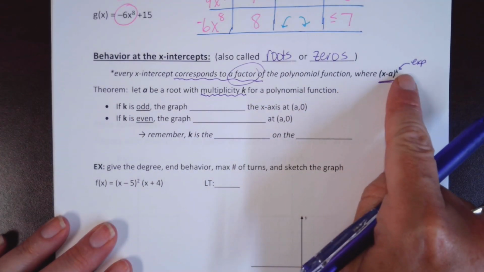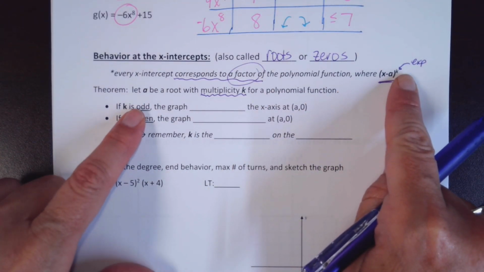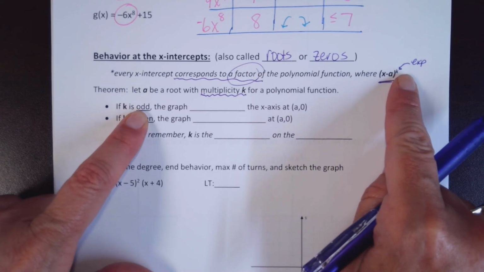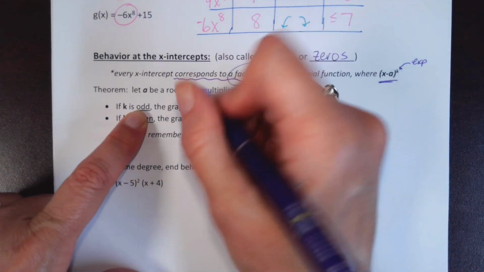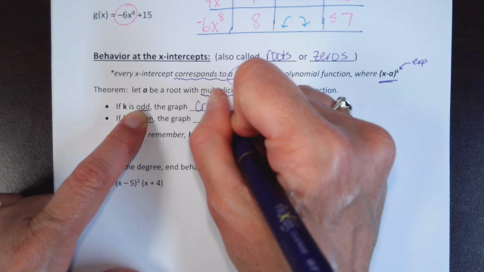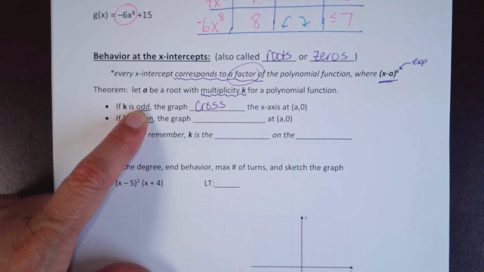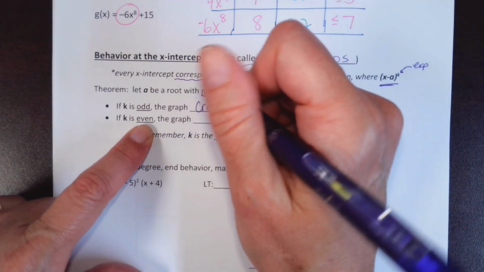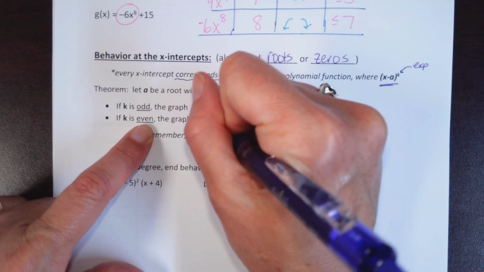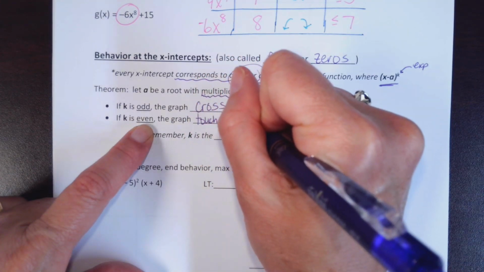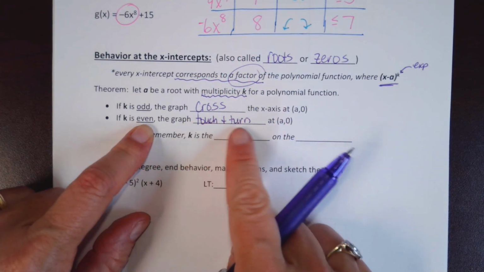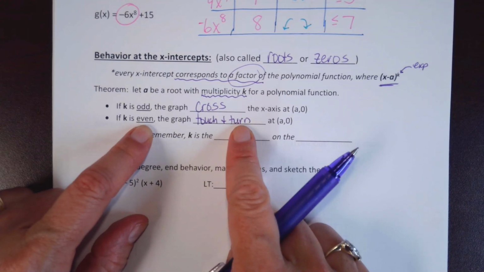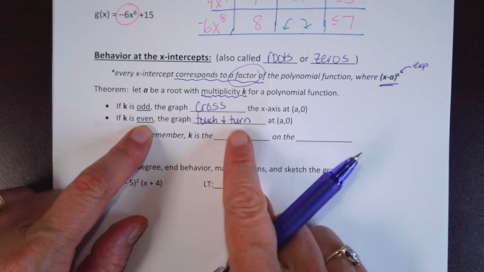Now if that exponent, that multiplicity, is odd, then at that x-intercept value, my graph is going to cross the x-axis. If that exponent is even, that multiplicity is even, the graph is going to touch the x-axis and turn around. It doesn't cross. And that's easy to remember because even numbers are divisible by 2, and this is 2 t's, t and t, touch and turn.